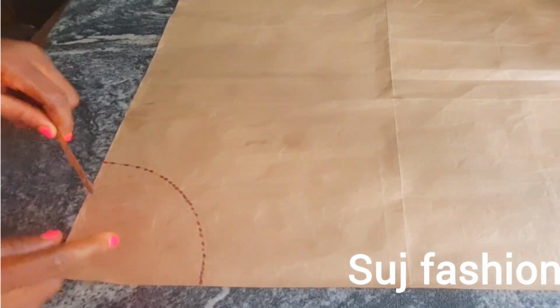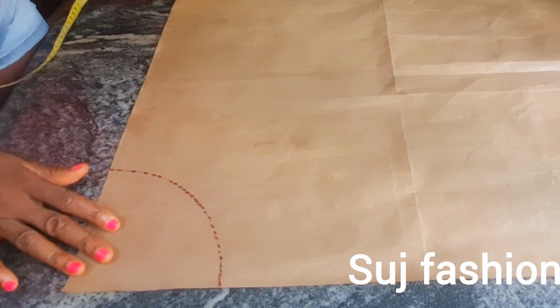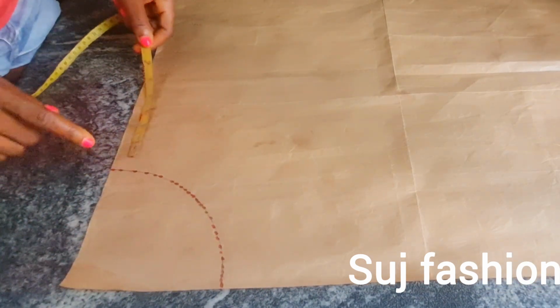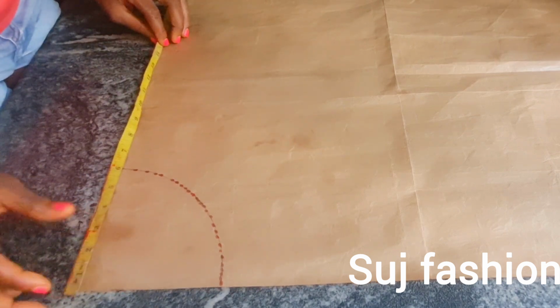Next, measure and confirm that you have your actual radius here. It is very important you do this to ensure that you have your actual waist circumference and your skirt will not be too big after sewing.